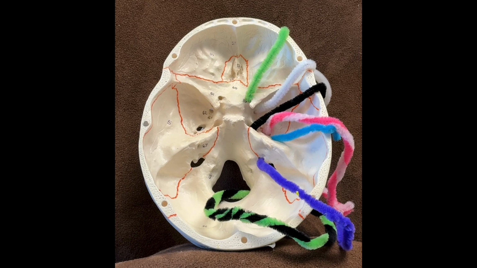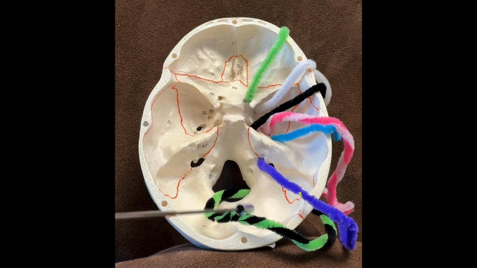We can also see parts of the sphenoid bone. We already looked at the superior and inferior orbital fissures, but now we're going to see some of the other structures. On the sphenoid bone, I do have some pipe cleaners in because they're going to be relevant to the foramen that we're going to be looking at, but I did leave this side free. The sphenoid bone and the ethmoid bone together, I think, resemble a bat.